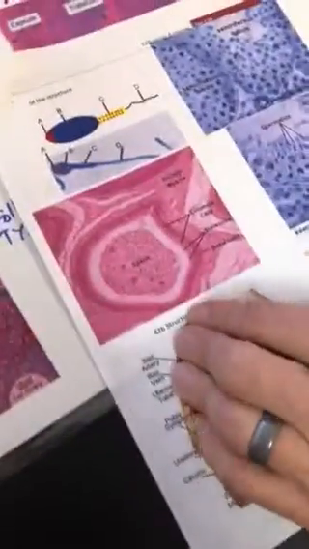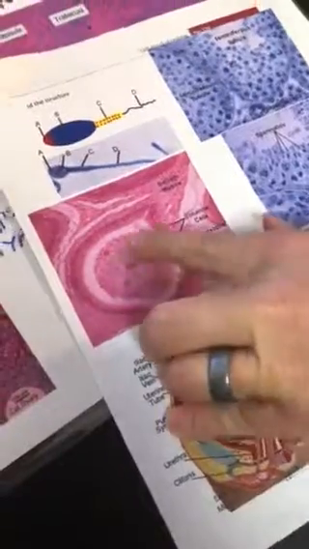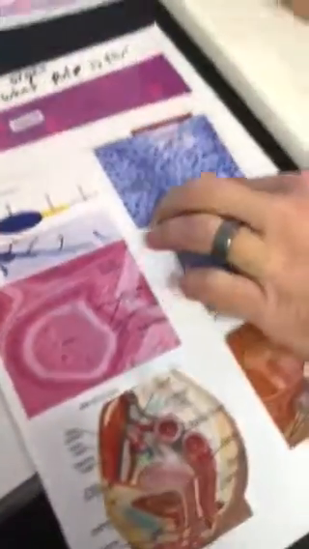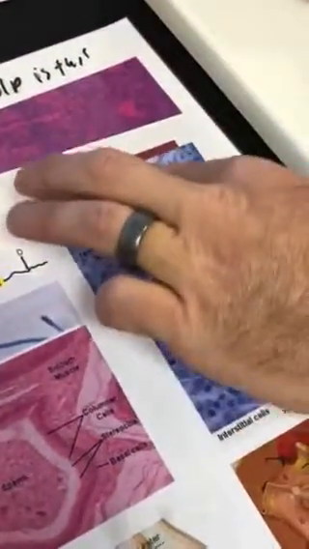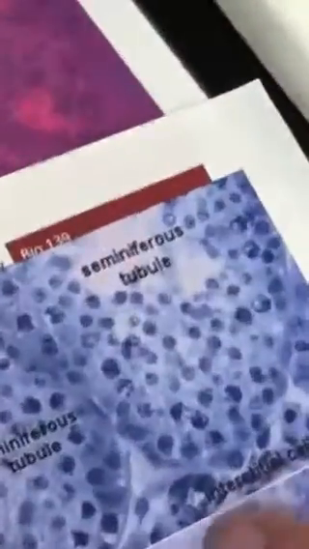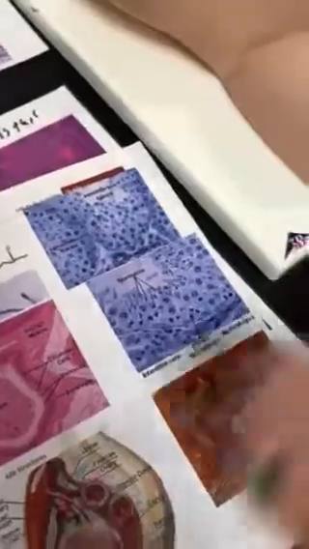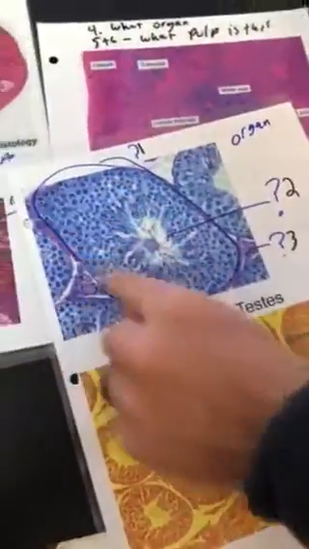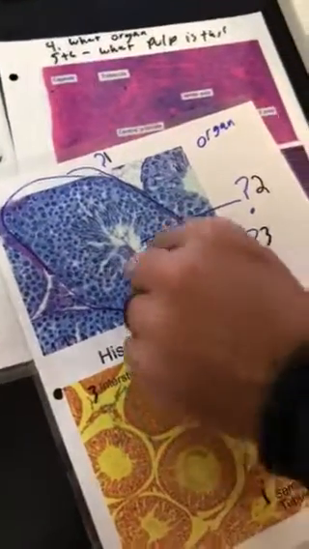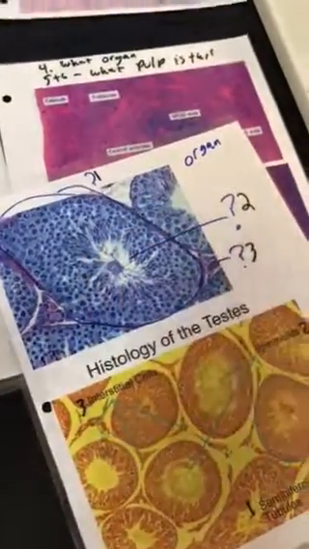This is an epididymis because it has all these sperm in the center here. Okay. This is a seminiferous tubule because it has a space in the center. And then these are interstitial cells in between. So these are interstitial cells. I mean, these are the seminiferous tubules. These are interstitial cells. These are little spermatids in the center.